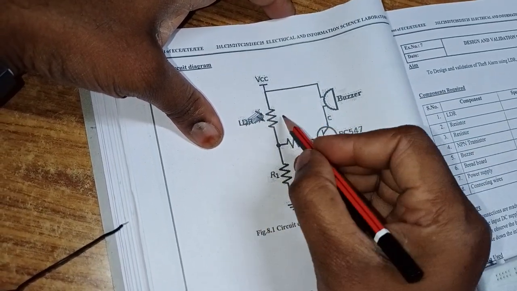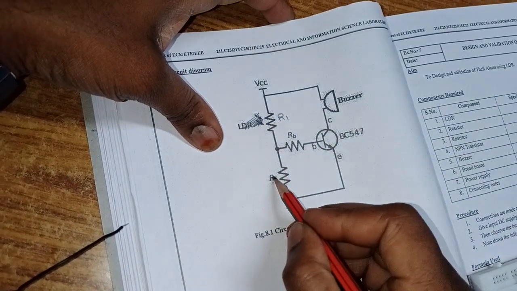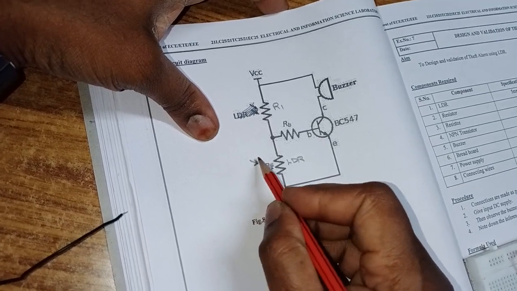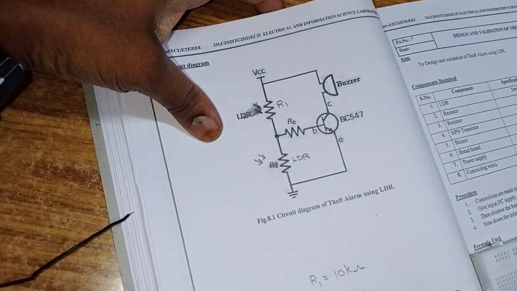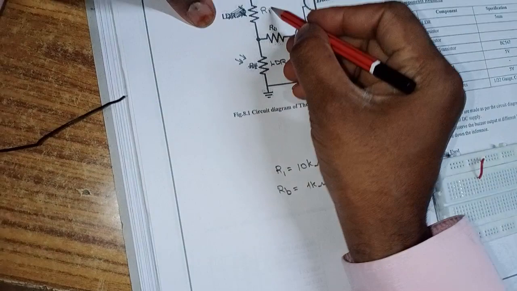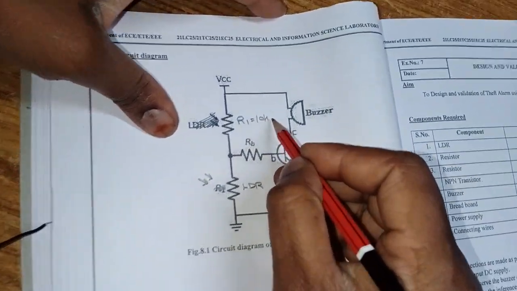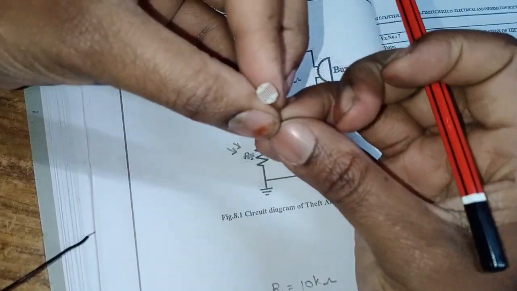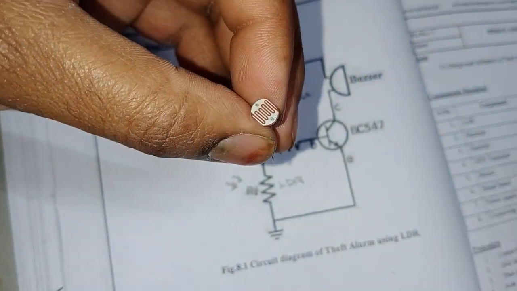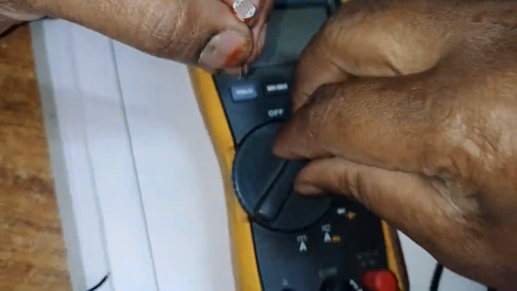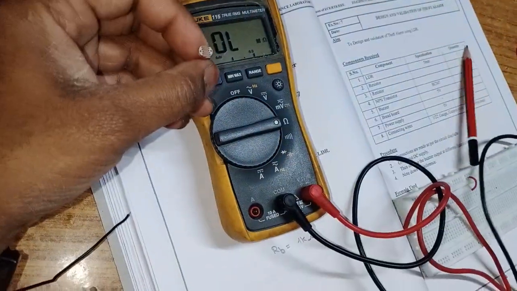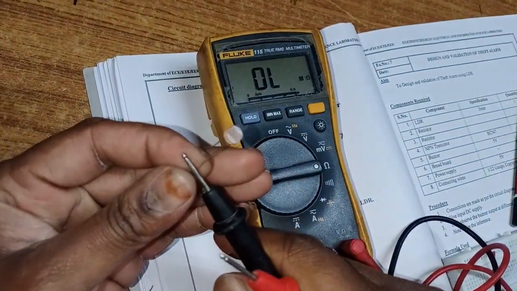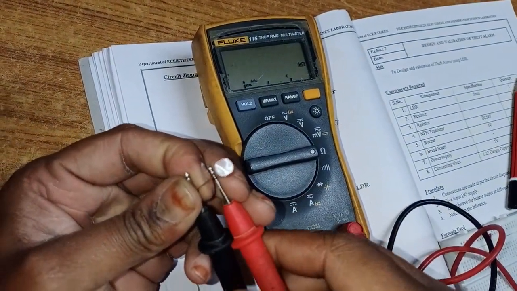We need to connect R1 resistor here and then LDR here. Okay, this small correction you need to make in your observation as well as the record. So R1 resistor value is 10 kilo ohm. LDR, so this is our LDR, light dependent resistor. So how it works, it's very simple. Take your multimeter, put it in the resistance mode, measure the resistance between these two terminals.